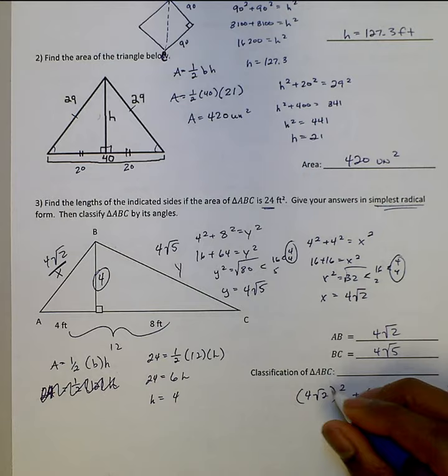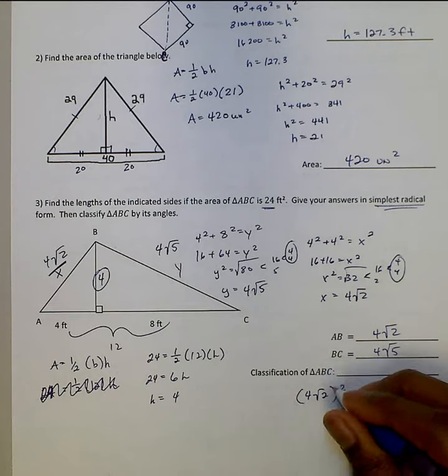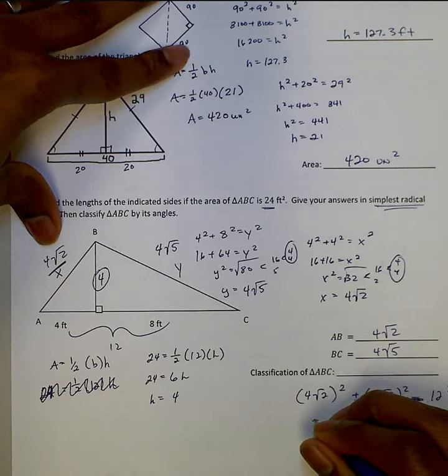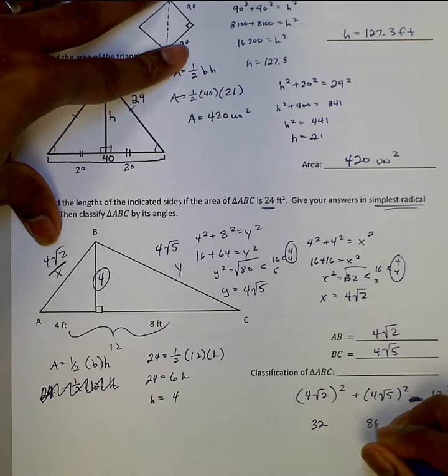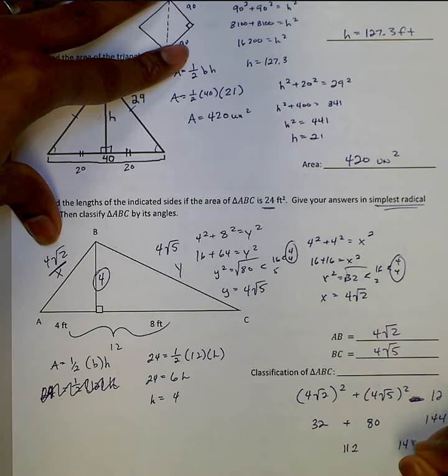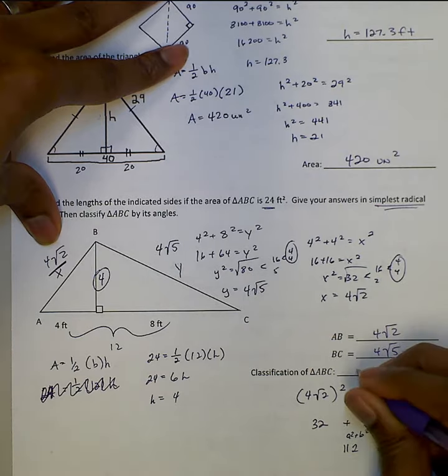So as I square this, that'll give me 16 times 2, which is 32. 16 times 5, which is 80. 12 squared is 144. So I add these two together, that gives me 112. 112 is less than 144. So a squared plus b squared is less than c squared. That lets me know that this is an obtuse triangle.